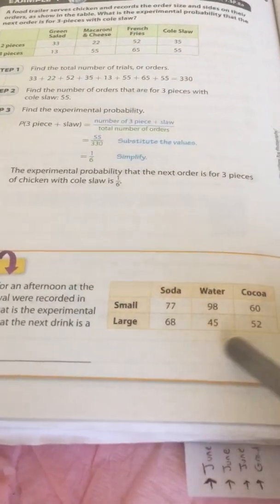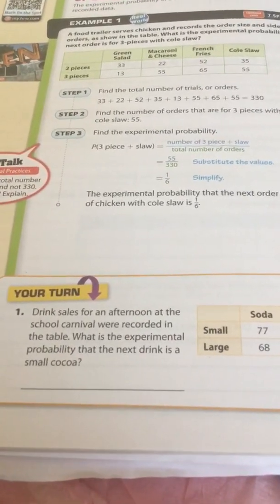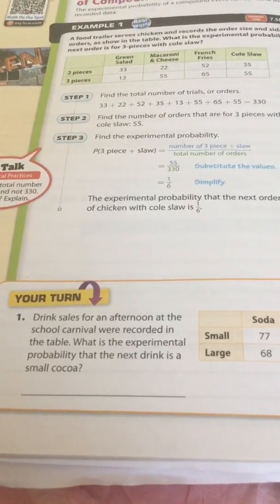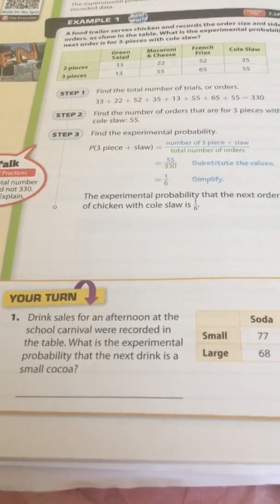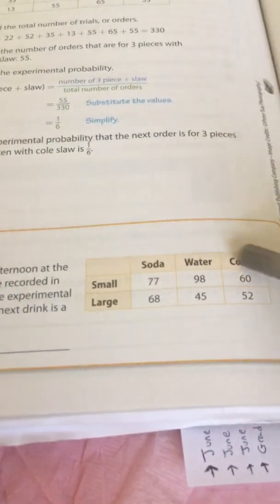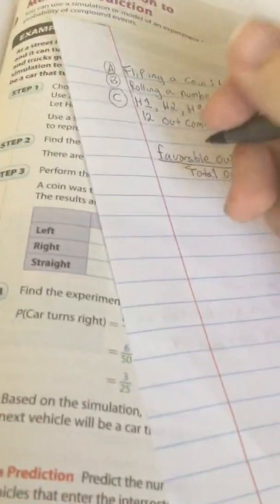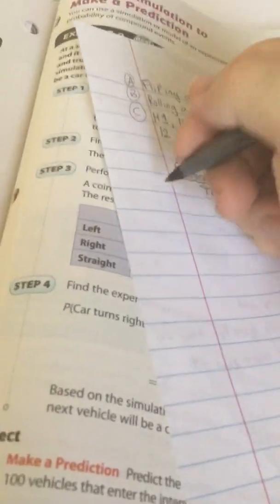So if we take a look at this question right here, they're giving us our chart. We have to add all this up to figure out our total amount of trials. They're asking, drink sales for an afternoon at the school carnival were recorded in the table. What is the experimental probability that the next drink is a small Coca-Cola? So a small Coca-Cola, they're talking about this 60 right over here. But we have to add up all our numbers to figure out our total amount of trials. So we're going to add up, and this is for 1.